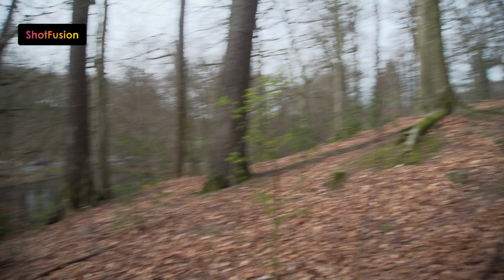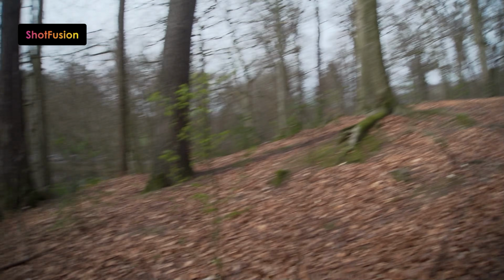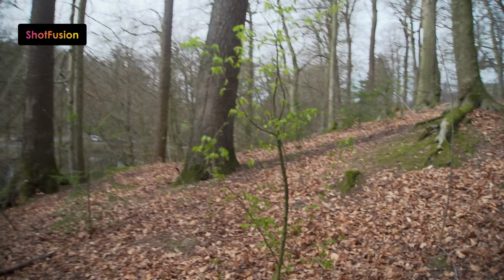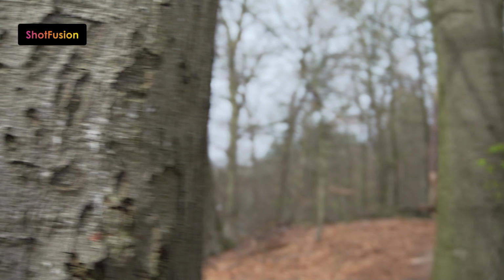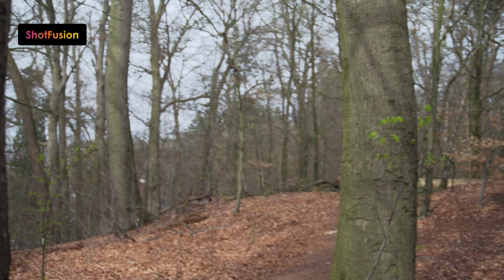So that means that when you activate it and the lighting in your scene changes, the ND filter makes sure that the exposure stays constant. So you can shoot at the same shutter speed, ISO and aperture, and then the built-in ND filter will adjust the exposure for you.